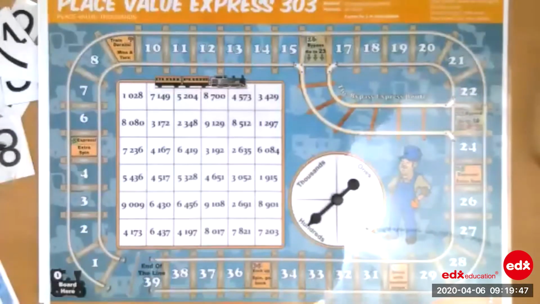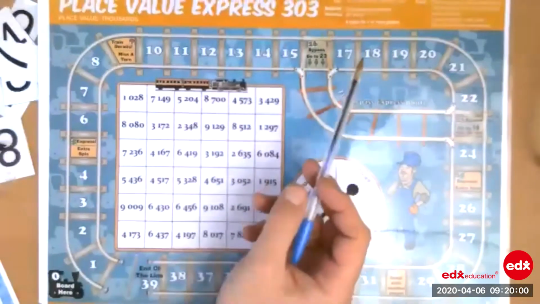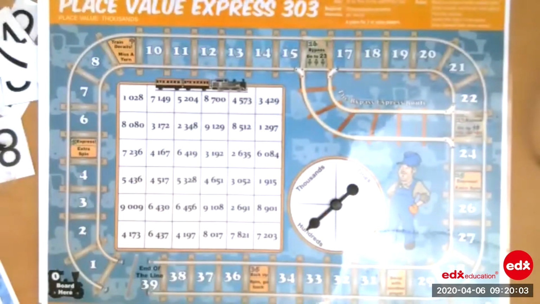Now, this one happens to be called Place Value Express 303. It's roughly for year 3s. Place Value Express 202 would be for year 2, 101 would be for year 1, and then there's a 404 and a 505. So basically, they get progressively harder.